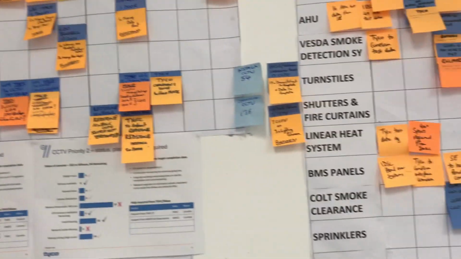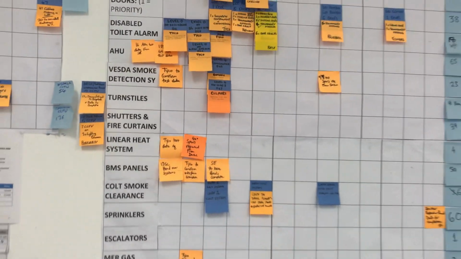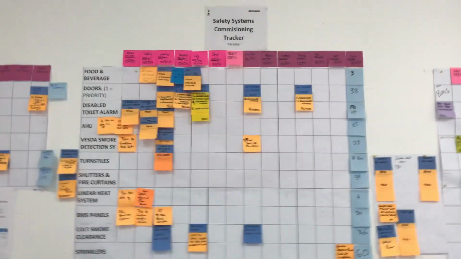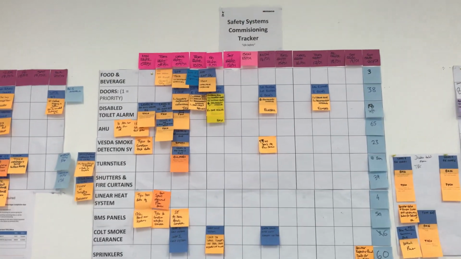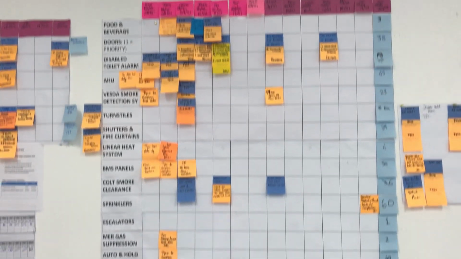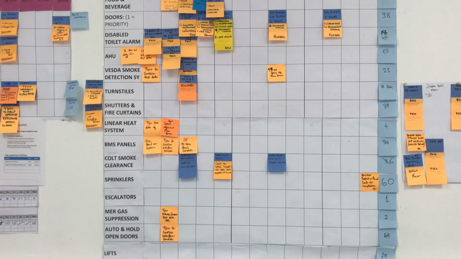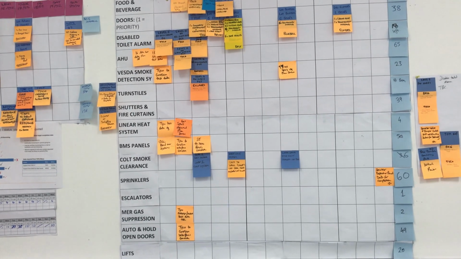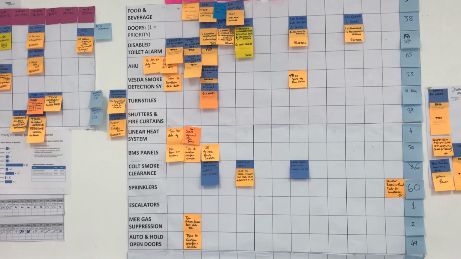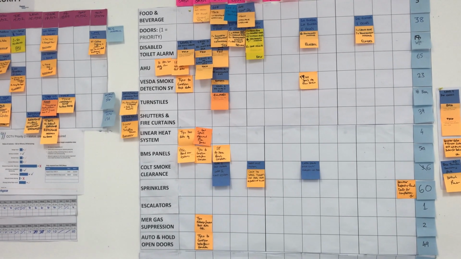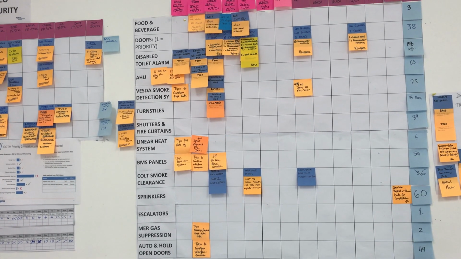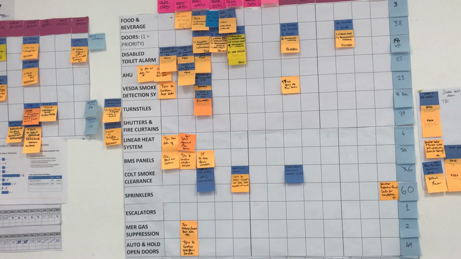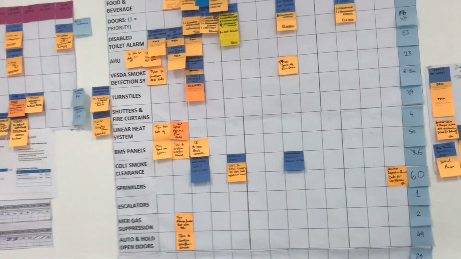Thankfully, we are closing out, and then the most important to us in here is the life safety. So this is what actually enables us to play football within Tottenham safely, which means we have to comply to all the left-hand descriptions and ensure that they're all closed out, certified and closed.